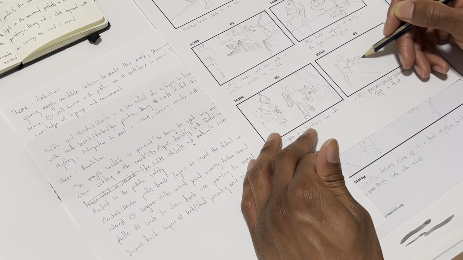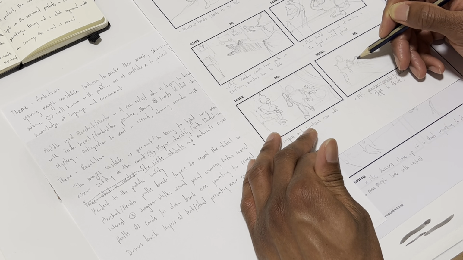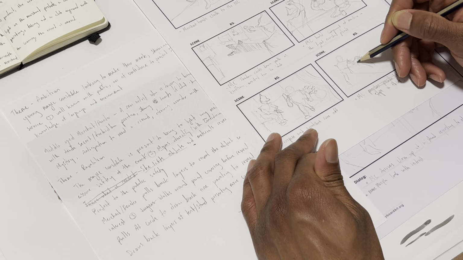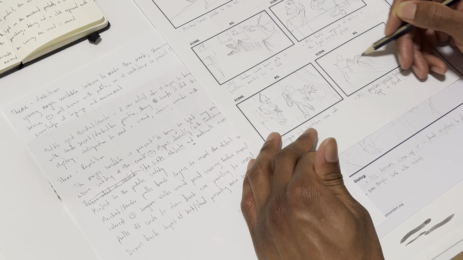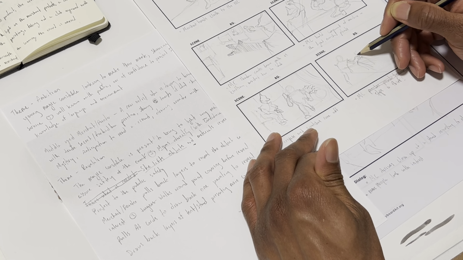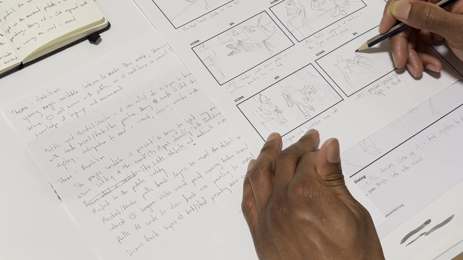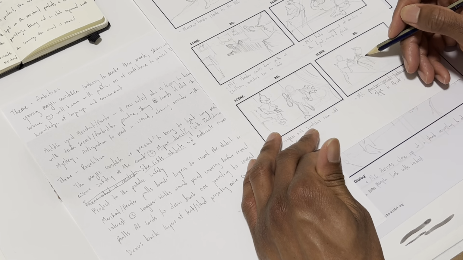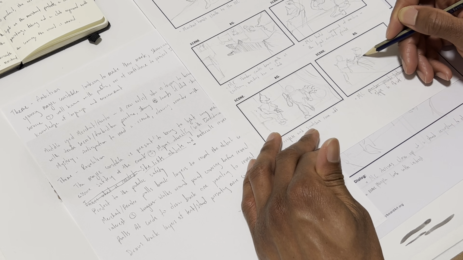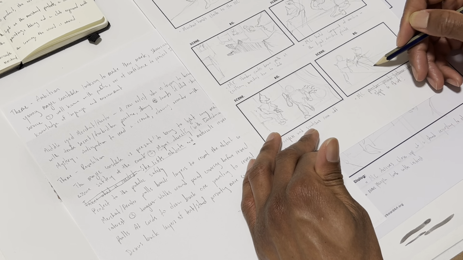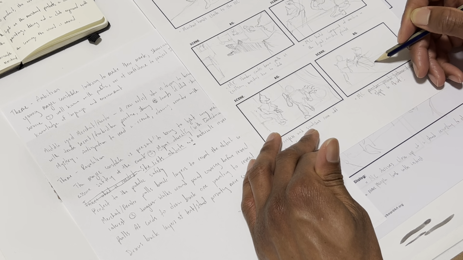I'm going to sort of block in this other character. Body is tilted this way. And the head gets tilted this way. And the limbs. So they're essentially getting caught right as they're trying to make their getaway.